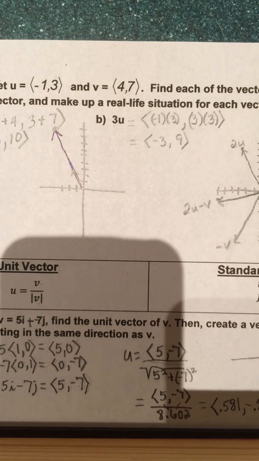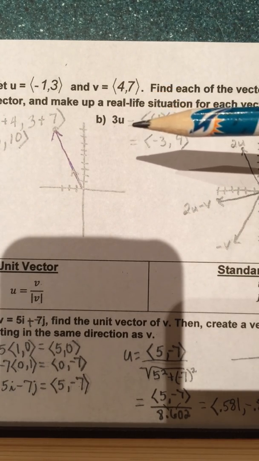Alright, here we are on example 3b, where we left off in the notes yesterday. So we're going to go ahead and finish this notes page out. I've already completed 3b for you. It's very simple to do.